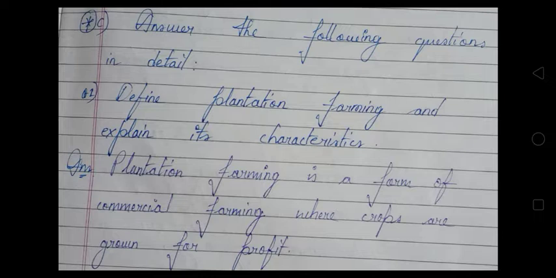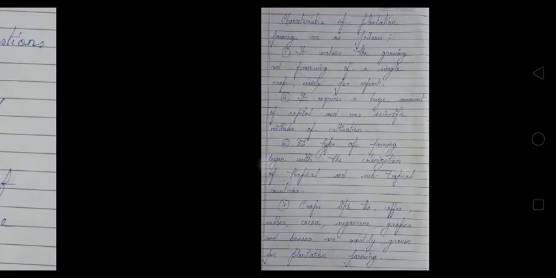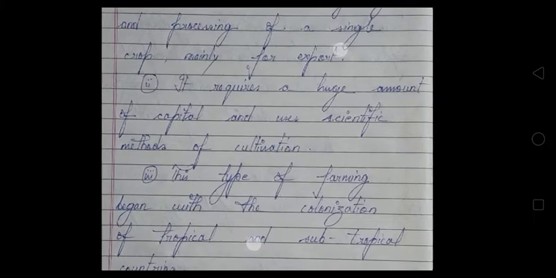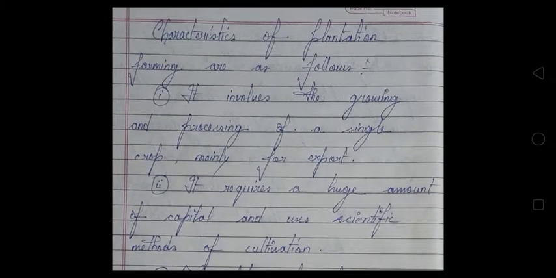The answer is plantation farming is a form of commercial farming where crops are grown for profit. Now, as in the picture you can see, characteristics of plantation farming are as follows. The first one is it involves the growing and processing of a single crop mainly for export. The second point is it requires a huge amount of capital and uses scientific methods of cultivation.